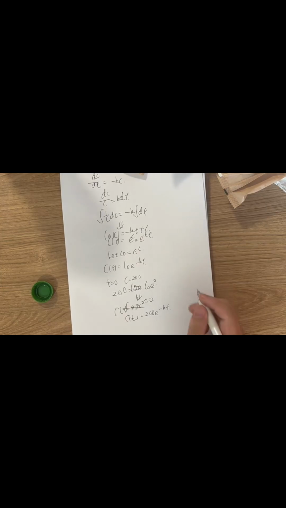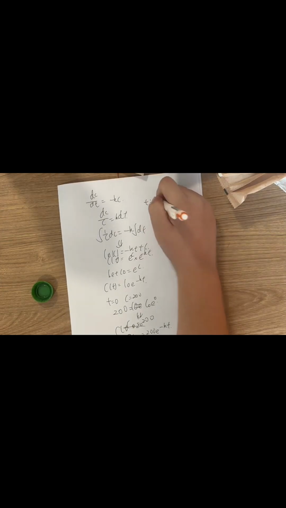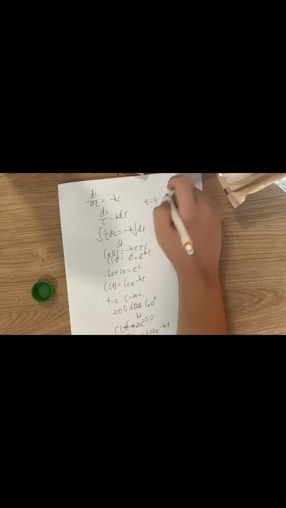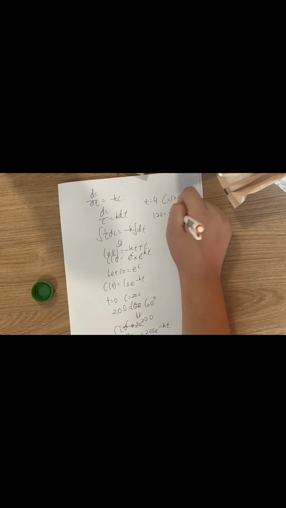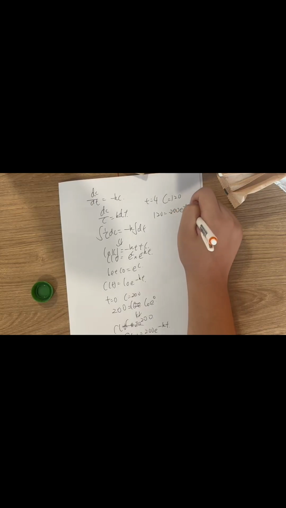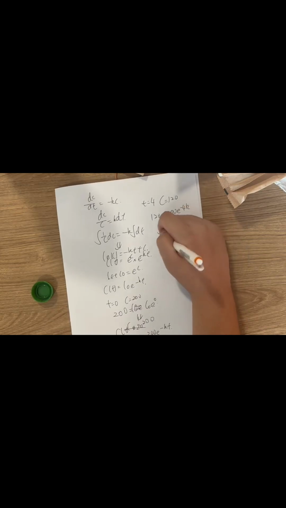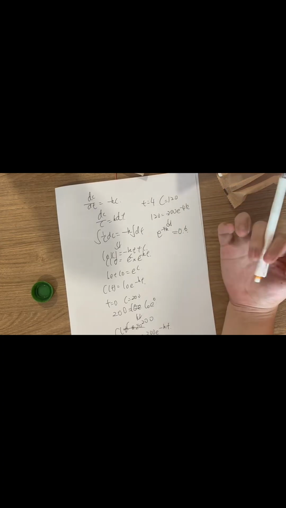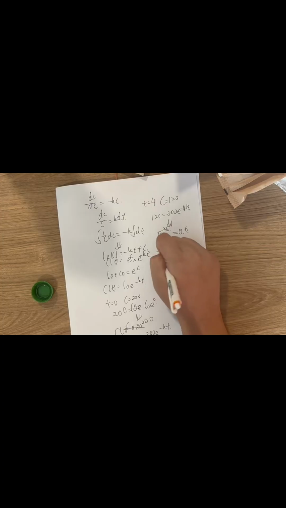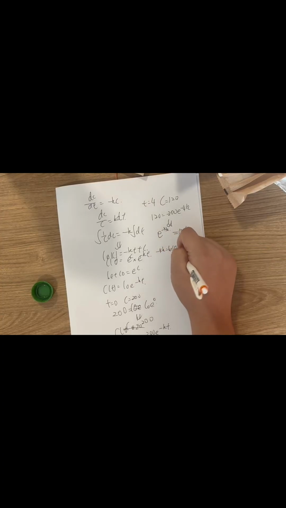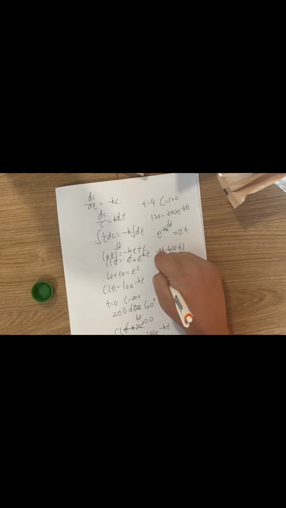And step 6 is to determine k using t equals 4, C equals 120. Substitute the second data point: 120 equals 200 e^(-4k). Dividing by 200, we get e^(-4k) equals 0.6. Taking the natural log, negative 4k equals ln 0.6, and k equals negative 1 over 4 ln 0.6, which is about 0.12 hours^-1.